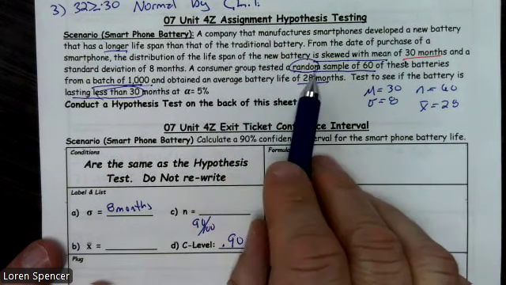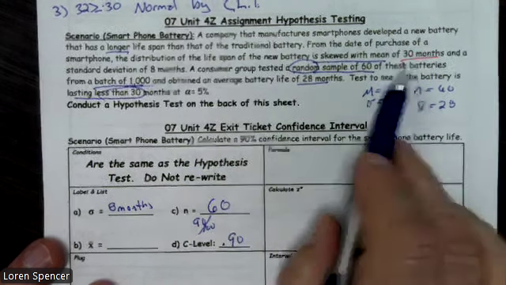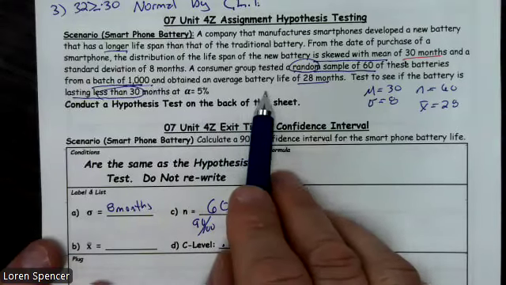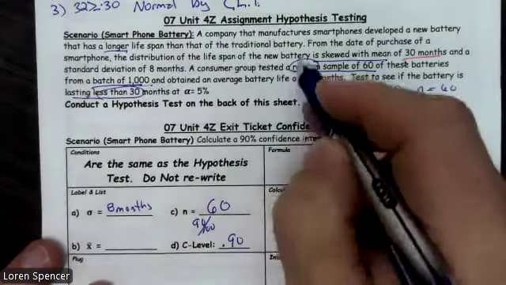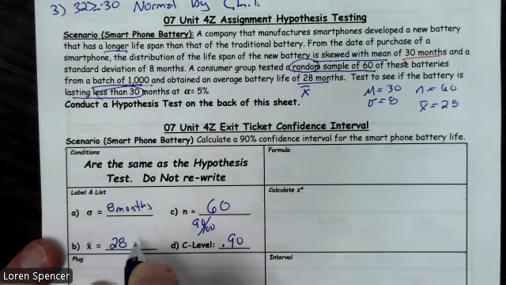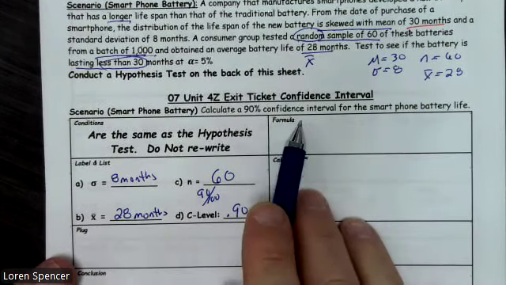A consumer group tested a random sample of 60 of these batteries from a batch of 1,000 and obtained an average battery life of 28. So this is my x bar. All right, and now we're just going to calculate that 90% confidence interval.